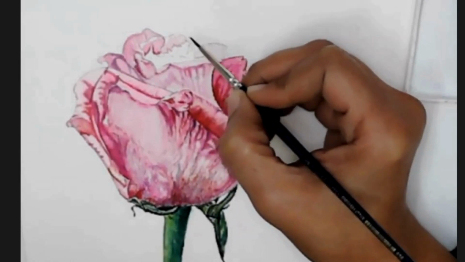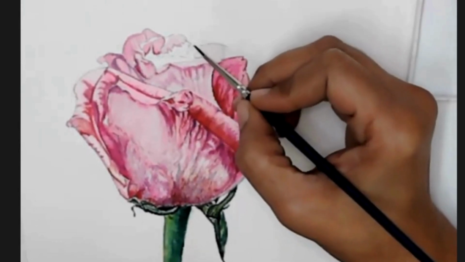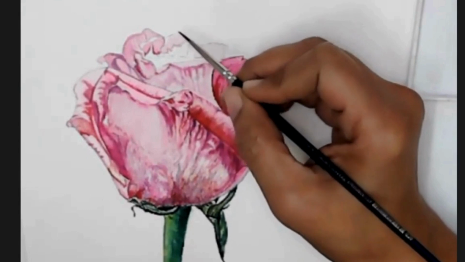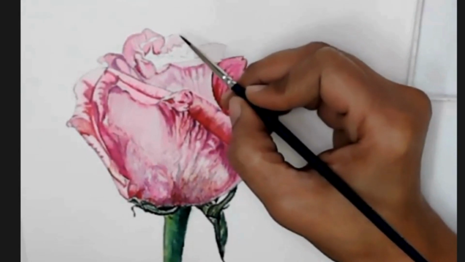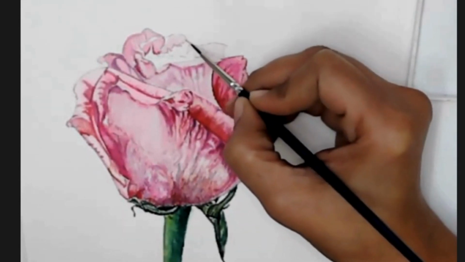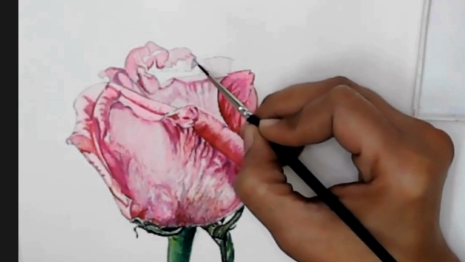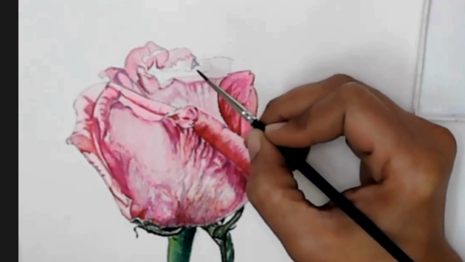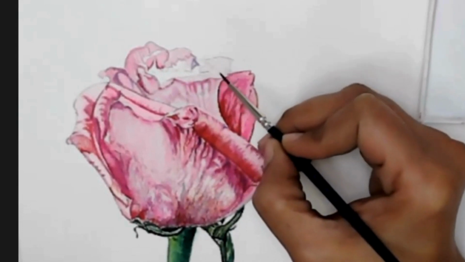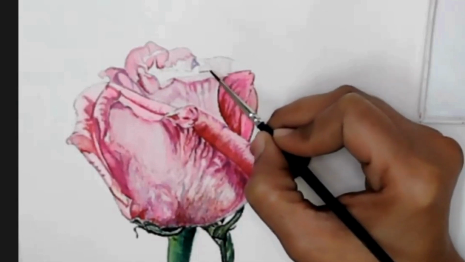This is our first layer, and I will mostly be doing wet on dry in this section because it is a small section. You still can do wet on wet, but I would like to do it wet on dry. Here I am going in with a darker color to create the shadows.